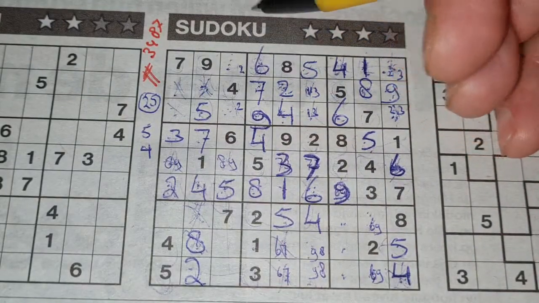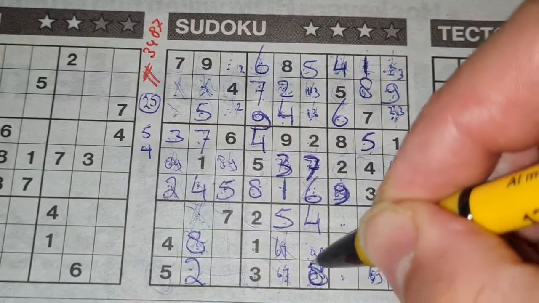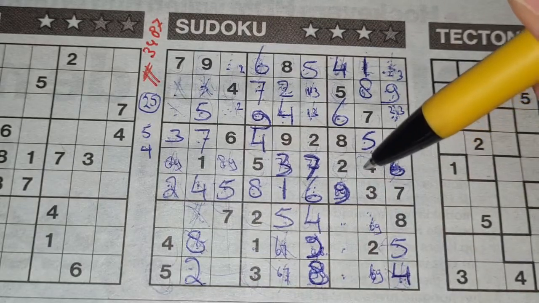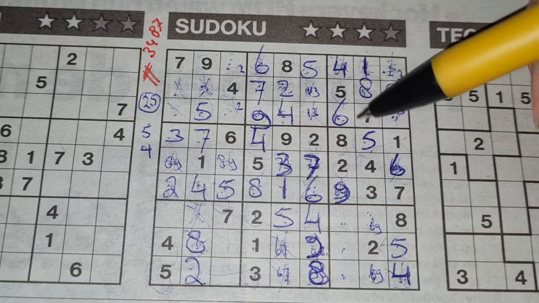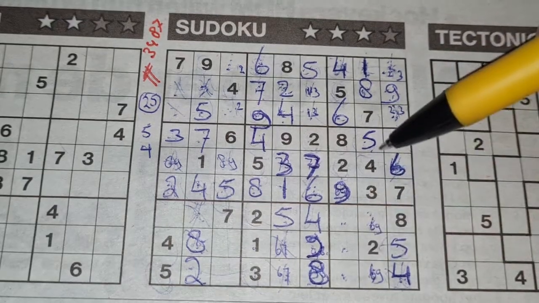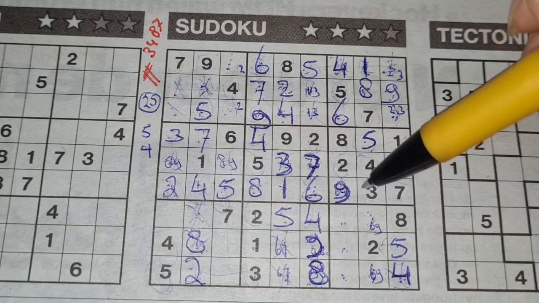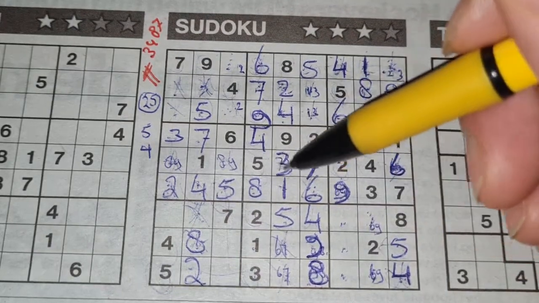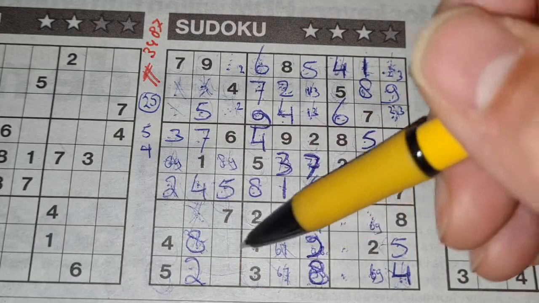Alright. Now we have an 8 there. So this box cannot be 8 anymore. That box should be an 8. And this box should be a 9. Okay. Alright. 3 and 2. And 1. Okay. 6, 7 and a 3. I'm thinking.